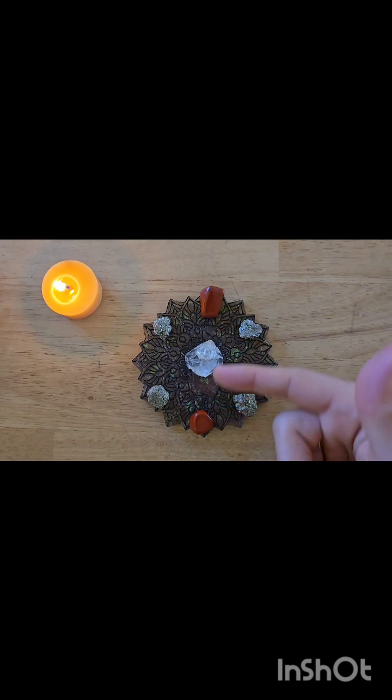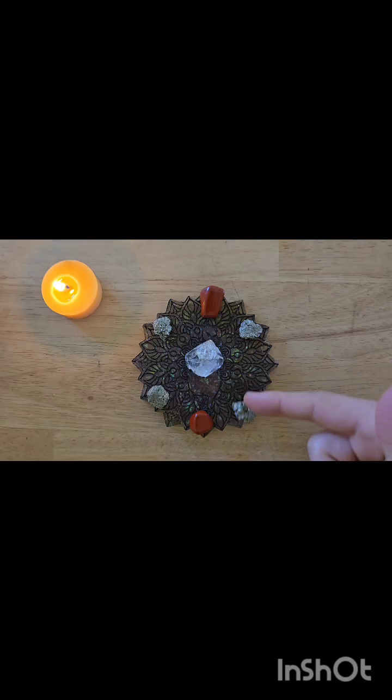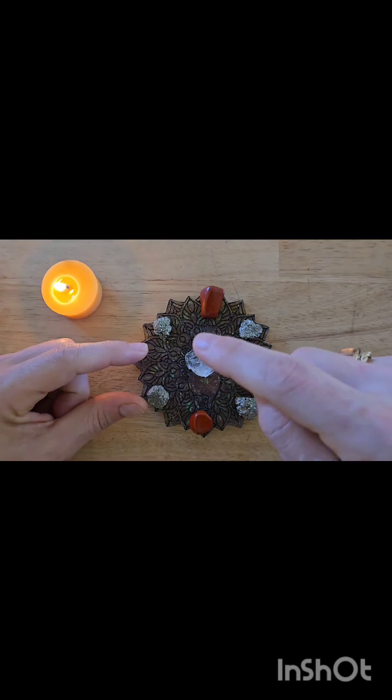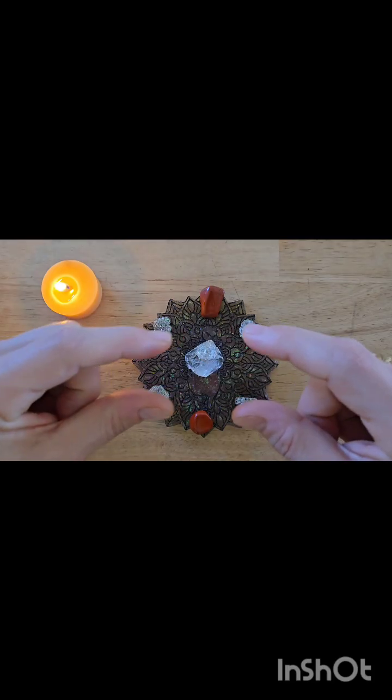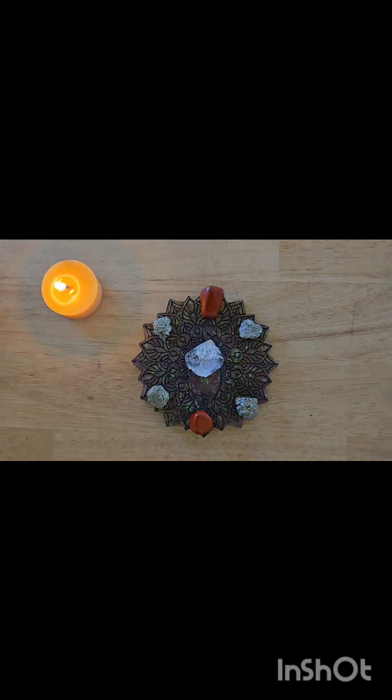Imagining that axis line here, the 4 connecting pyrites, and then imagine the center stone coming up 3D. We're really making this beautiful pyramid.